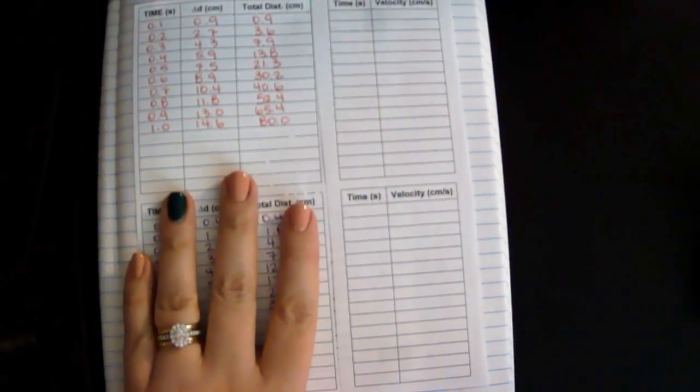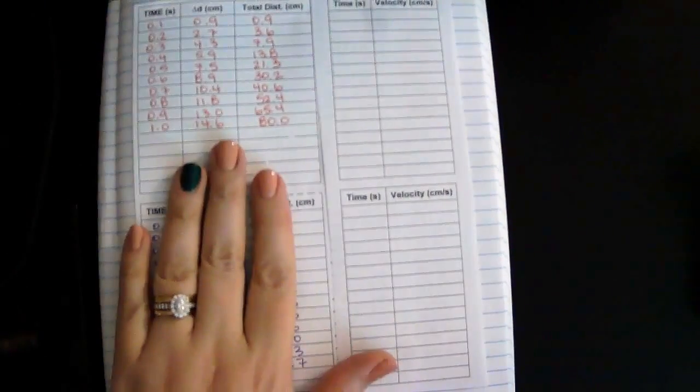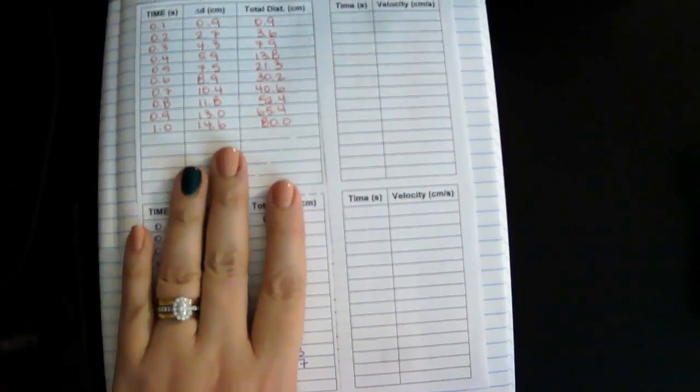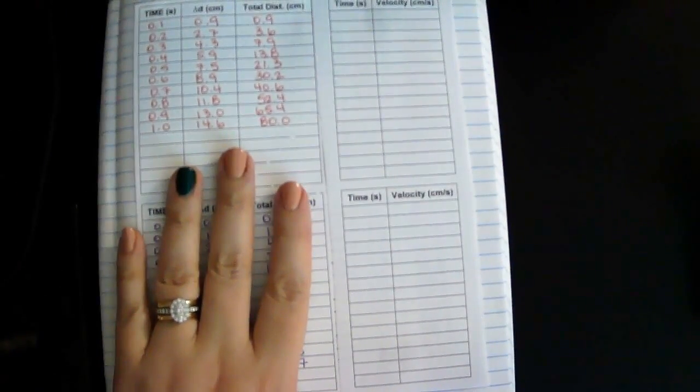Alright, this video is to show you how to make the total distance or displacement versus time graph for your bus data. Now, the first thing to keep in mind is that my data is going to be different from yours. So you should be using your own data charts when you plot your points and do all of your graphing, because otherwise it won't match your information.